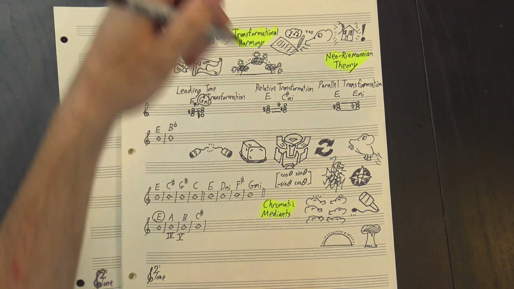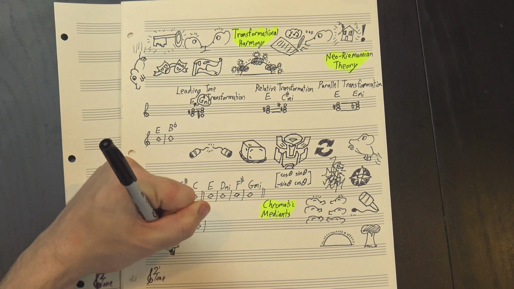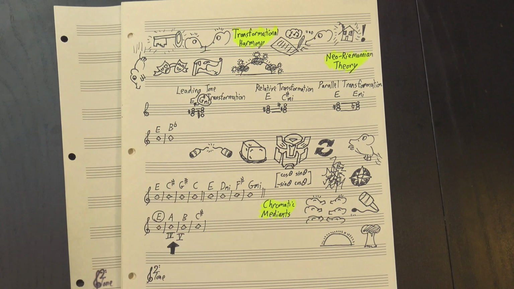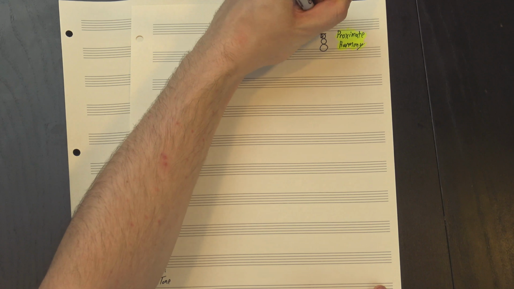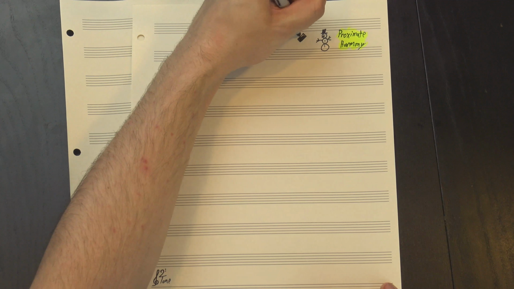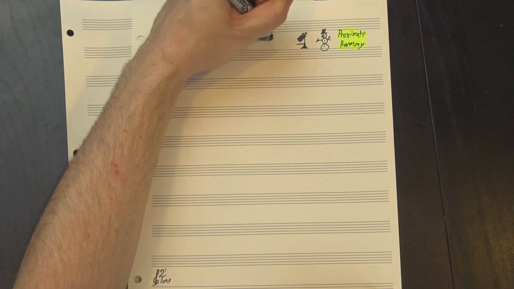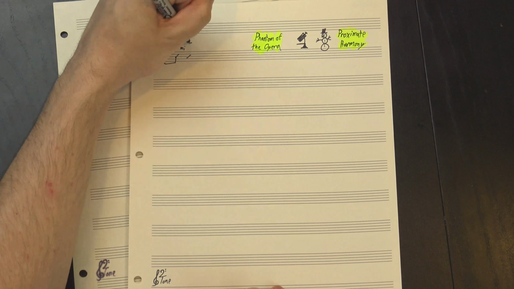You'd never see them in a key together, but in a very real sense, they're just as close as the 4 and 5 chords. Another way to relate chords is what I'll call proximate harmony, where instead of caring about how close chords are harmonically, we care about how close they are physically. You can hear a good example of this in Phantom of the Opera.